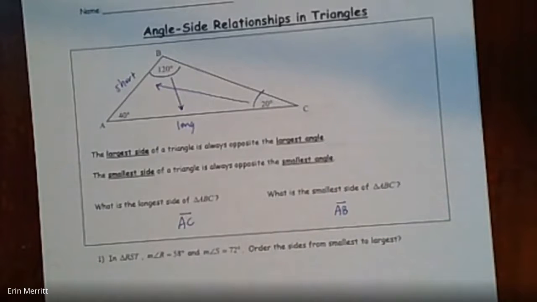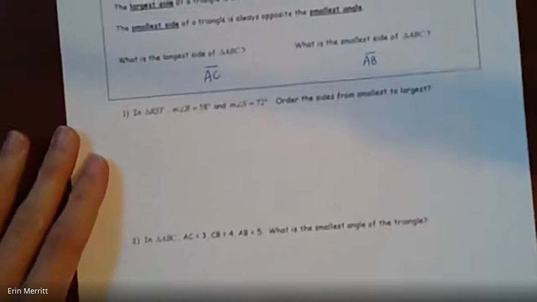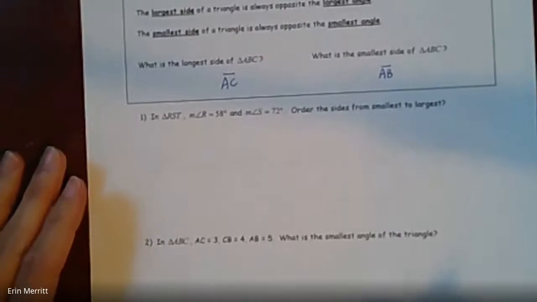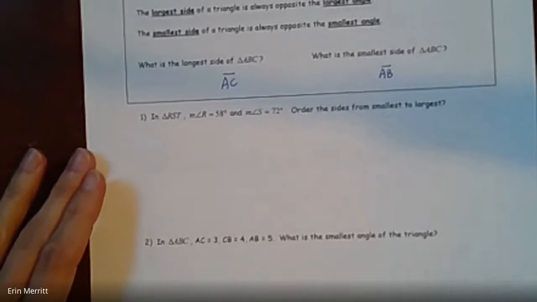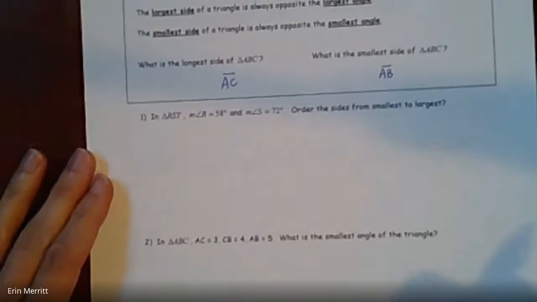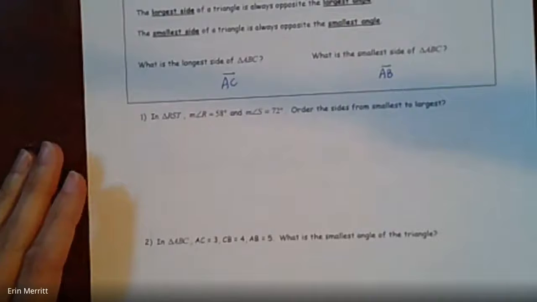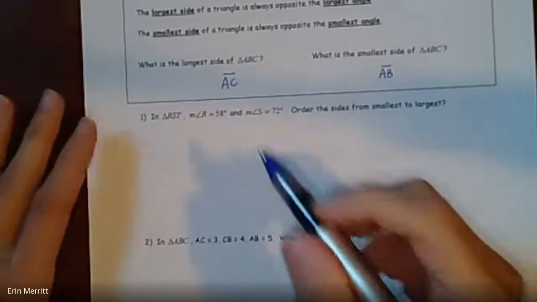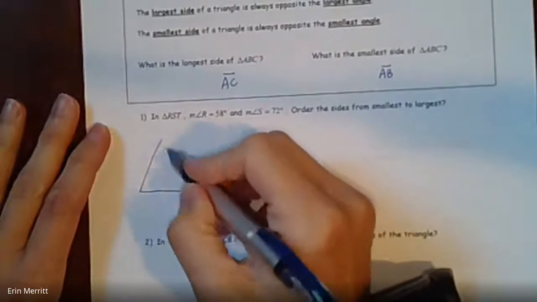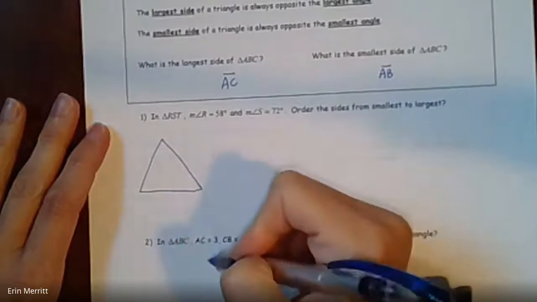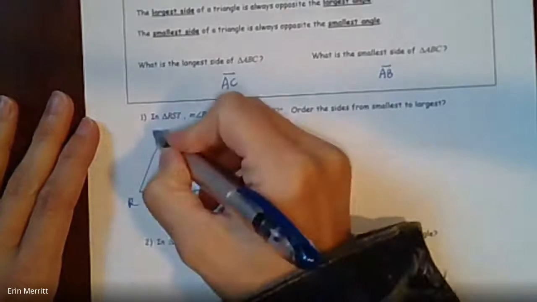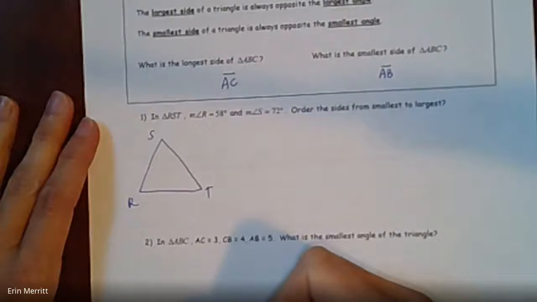All right. So when it says in triangle RST, this first example here, let me slide down just a smidge. We have angle R is 58 degrees, angle S is 72 degrees. Order the sides from smallest to largest. I do think it helps just to give yourself a diagram. Diagram doesn't need to be drawn to scale, just so that you can kind of see the triangle itself.